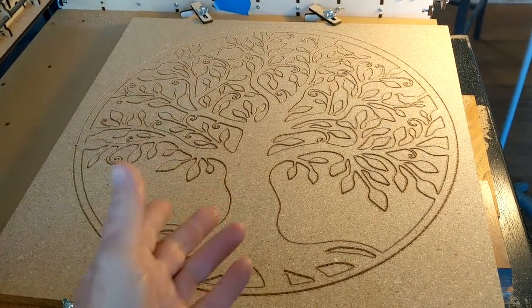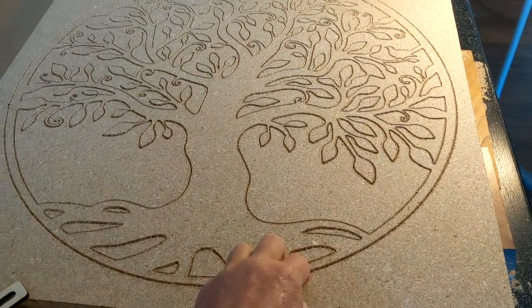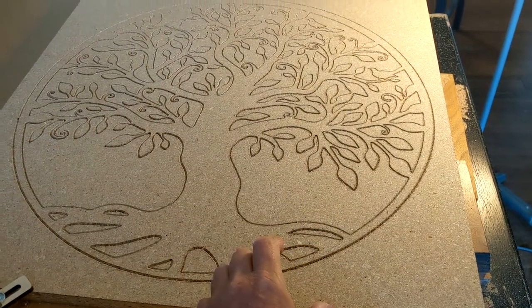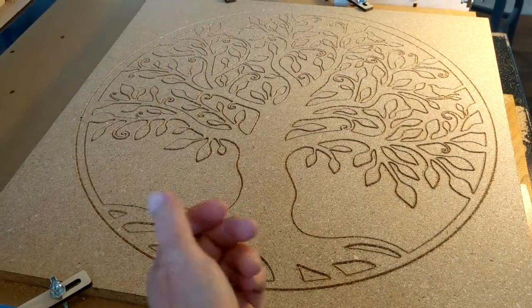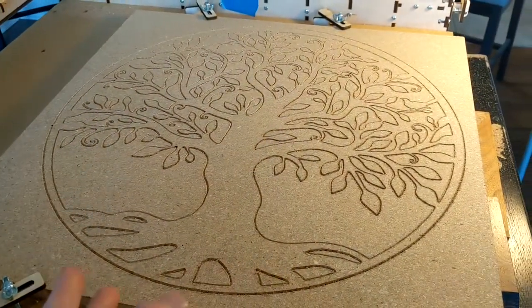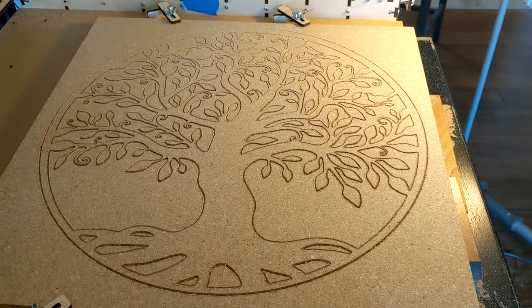Now this is particle board. I really don't recommend it because it really leaves a lot of chips, and the glue in the board kind of wears down the tool and makes the chips stick to the bit here. This is all practice as I'm learning the software, but this is actually a beautiful piece, and I want to show you how I did this.